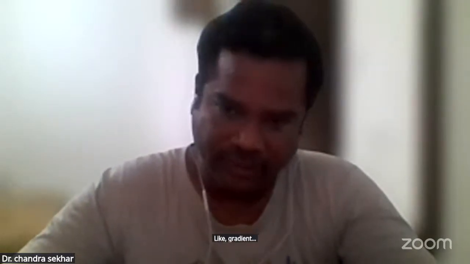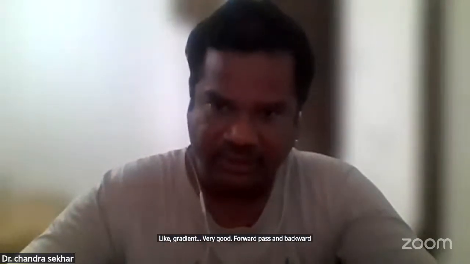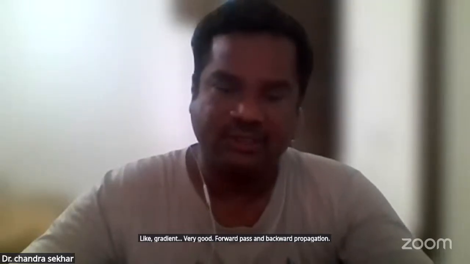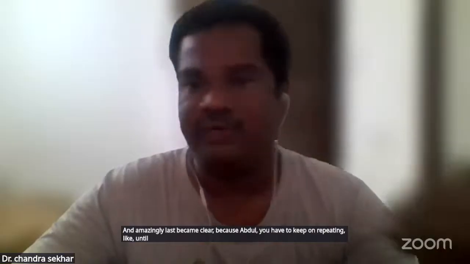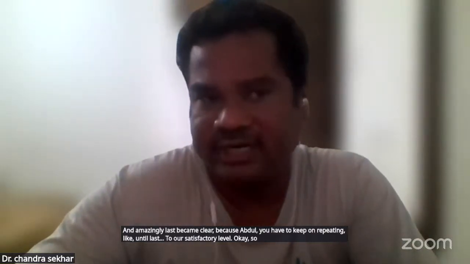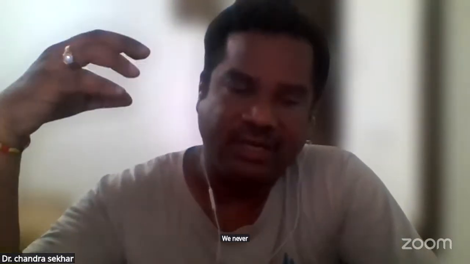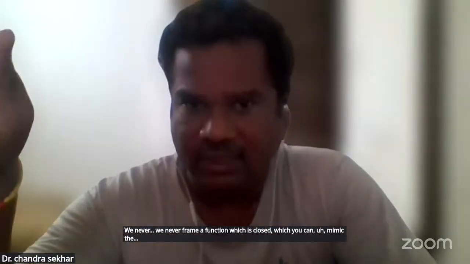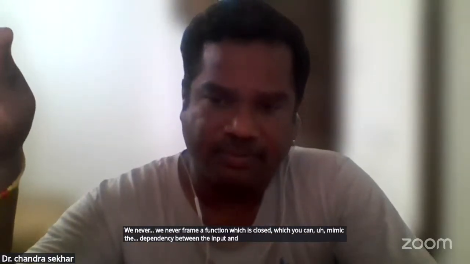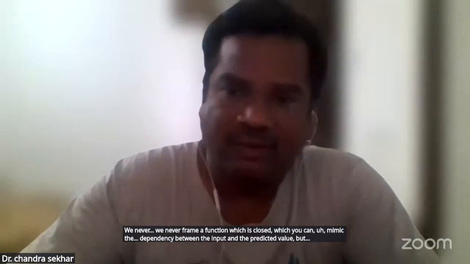Like gradient, very good. Forward pass and backward propagation. Minimizing the loss became clear. Because, Abdul, we have to keep on repeating until the loss reaches our satisfactory level. We may not get zero. We never frame a function which can perfectly mimic the dependency between the input and the predicted value, but we reach a minimal level.